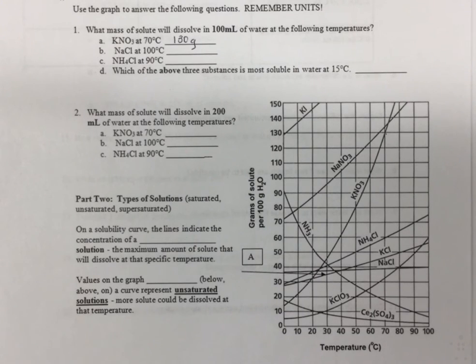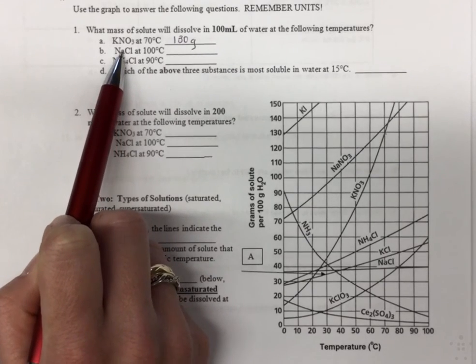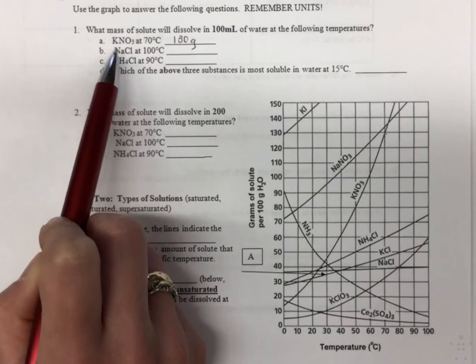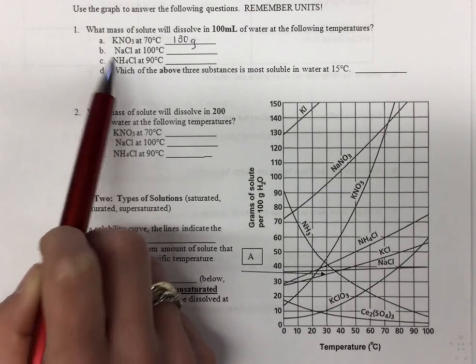You just follow that same procedure for the other two, and if you do that, you would have seen that sodium chloride would be about 40 grams at 100 degrees Celsius, and ammonium chloride would be about 70 grams at 90 degrees Celsius.